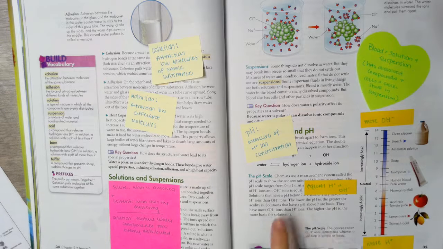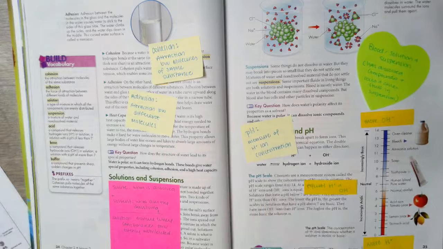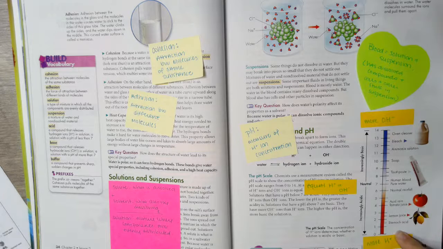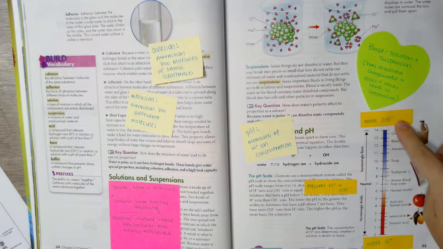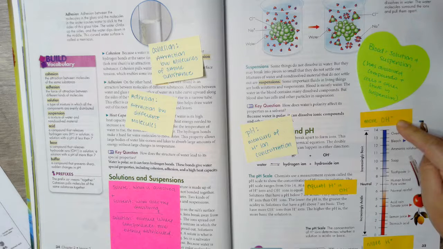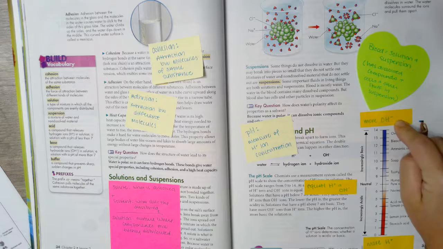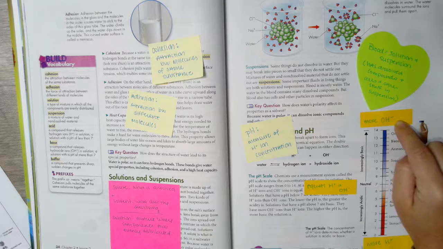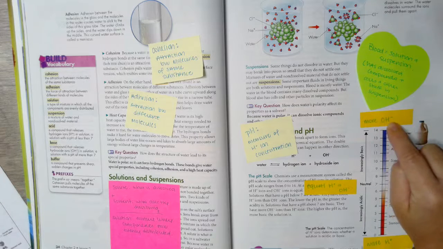Now, pH. pH is a measure of the hydrogen ion concentration. Low pH, down here, means that something is very acidic. It has a high concentration of hydrogen and a very low concentration of hydroxide. High pH is basic or alkaline. It has a low hydrogen concentration and a high hydroxide concentration.